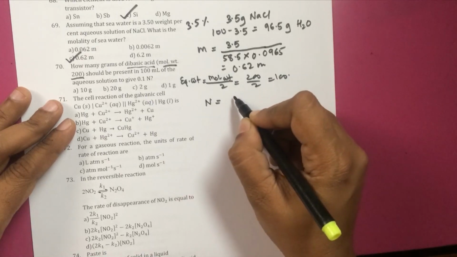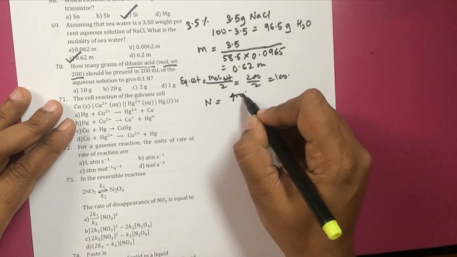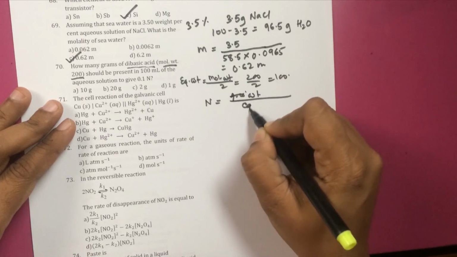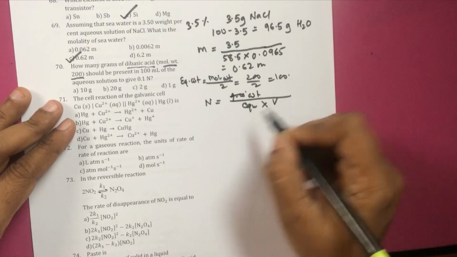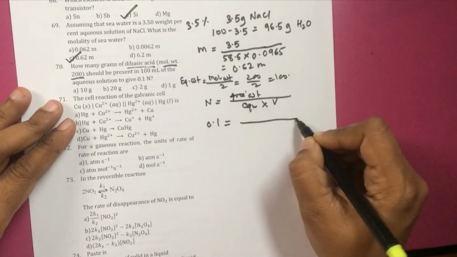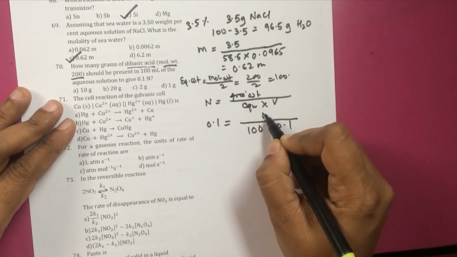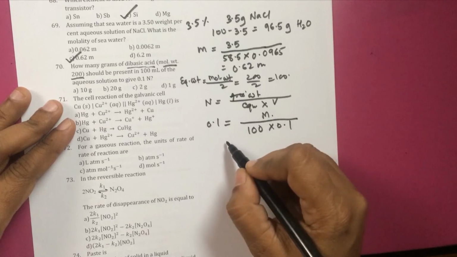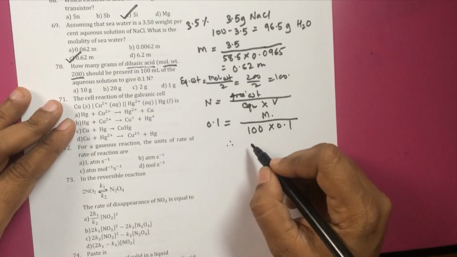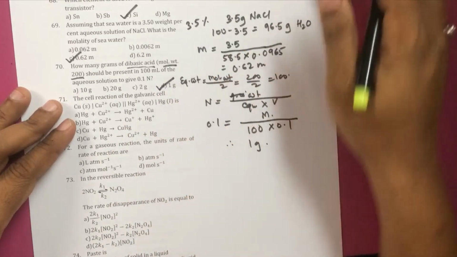Now the normality of the solution is the gram equivalents of the substance, that is the weight of the substance divided by its equivalent weight, multiplied by volume in liters. We need to make 0.1 normal of 100 ml. 100 ml means 0.1 liter. Equivalent weight is 100, and we need to find the mass of the substance. Therefore we get the answer, that is 1 gram. Therefore, option D.